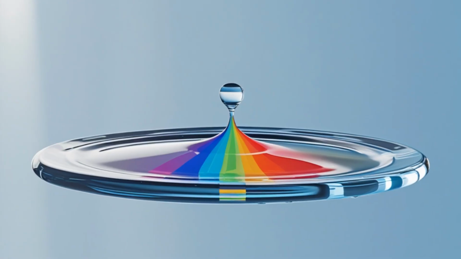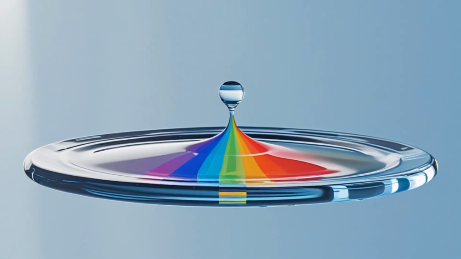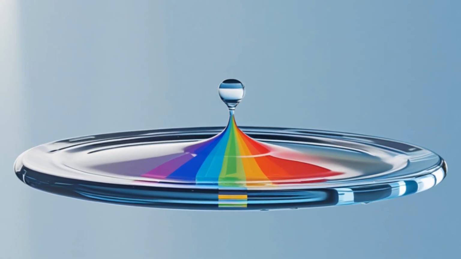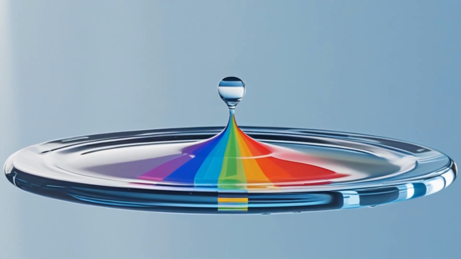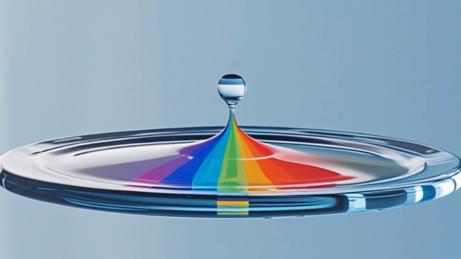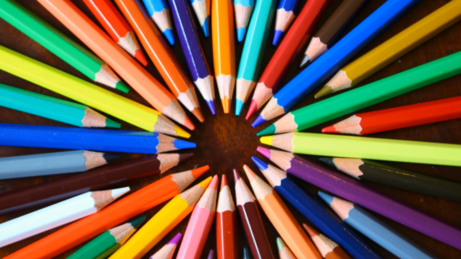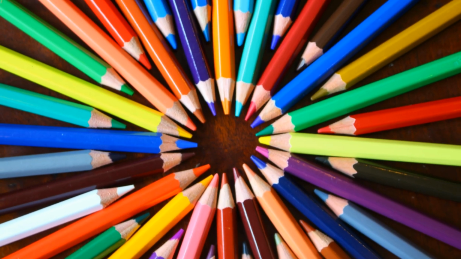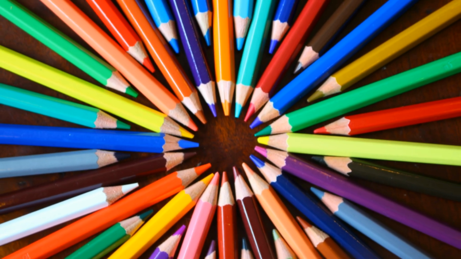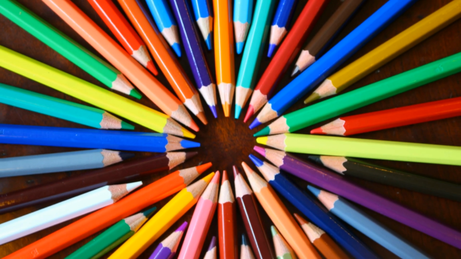Only certain rays from each droplet reach your eyes, depending on the angle you're viewing from. That angle is usually about 42 degrees from the line opposite the sun. That's why rainbows appear in a circular arc, and why you'll only see one if the sun is behind you and rain is falling in front of you.